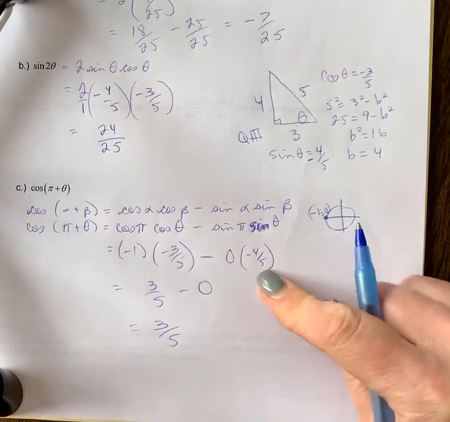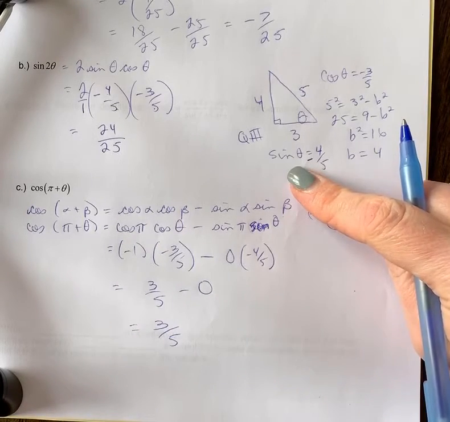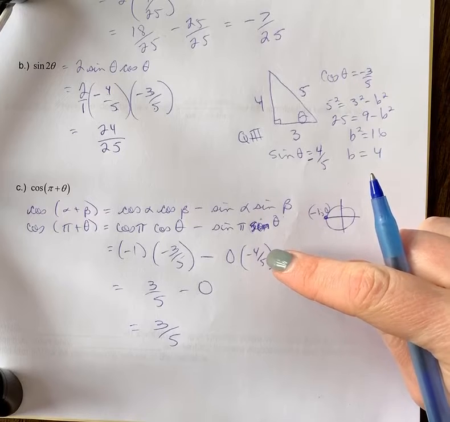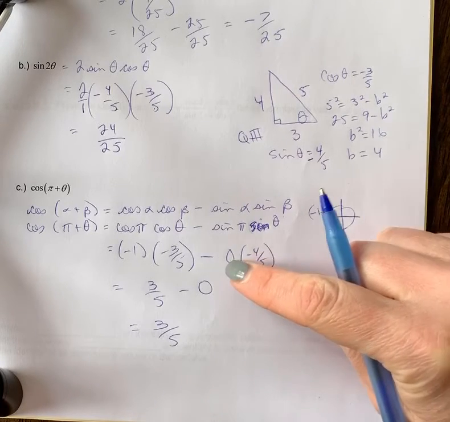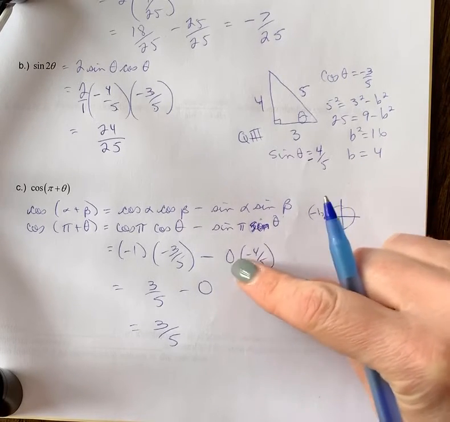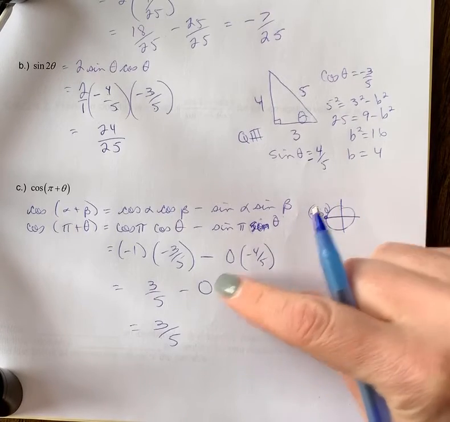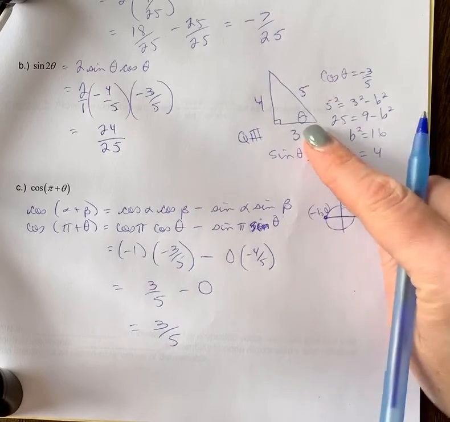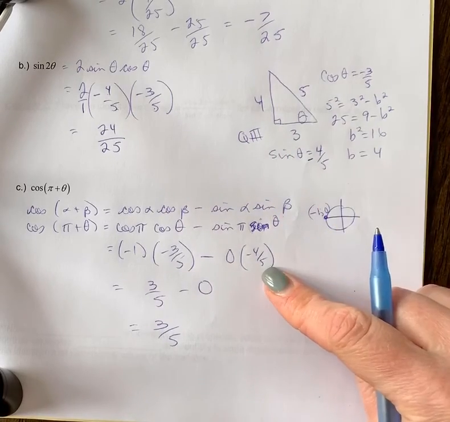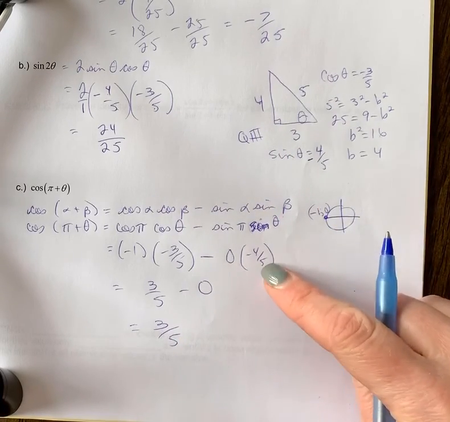Now, had I not worked out -4/5 in the previous question, I could still have, since it's 0 times anything, I knew that this was going to be 0. So I could have just left this as 0 times sine theta and still saved myself that step. But since I knew the value, I plugged it in just to confirm what sine theta was.